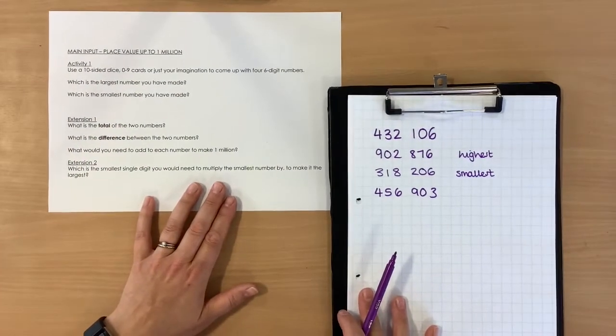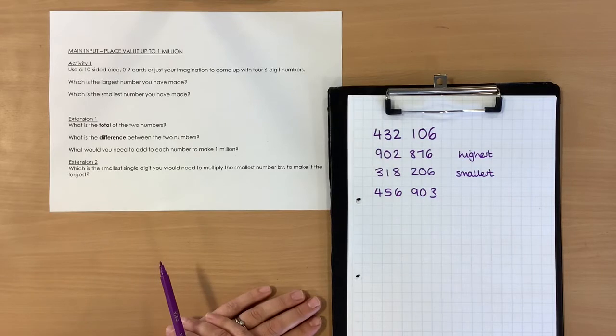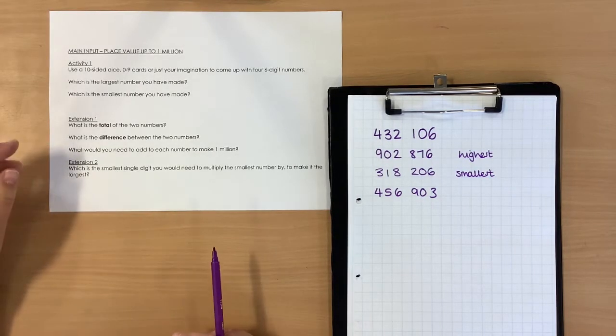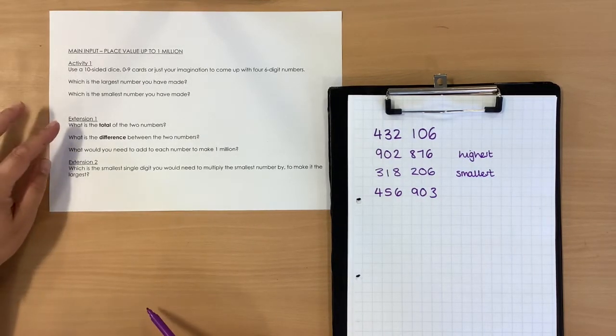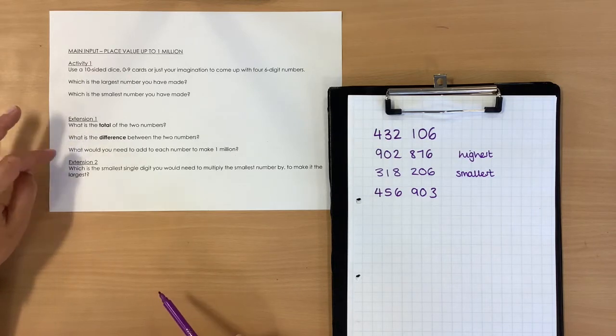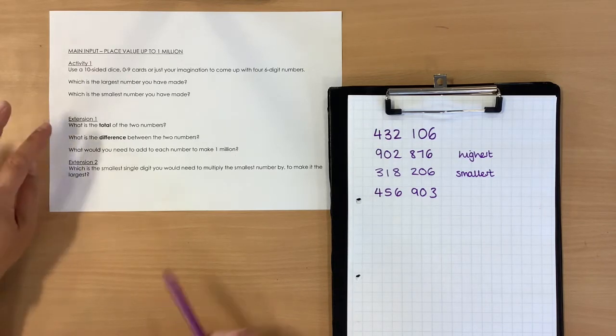I'm not going to do those, but I would like you to have a go at them if you can. So it's about practicing some calculation skill with larger numbers. Can you add them? Can you find the difference? Can you do some complements to 1,000,000?